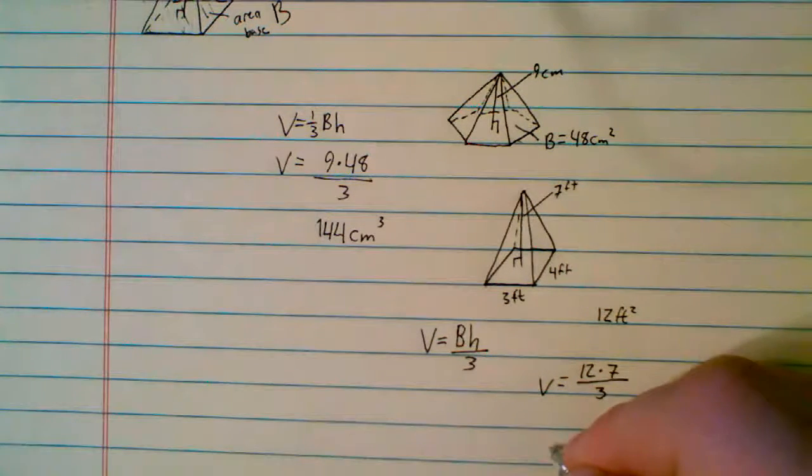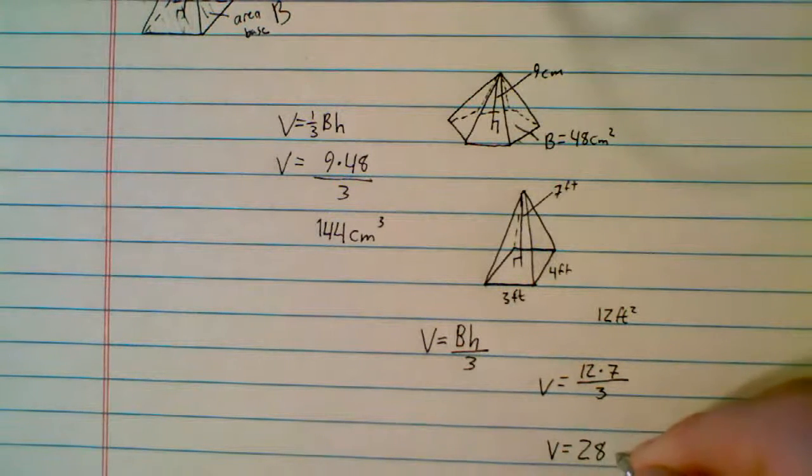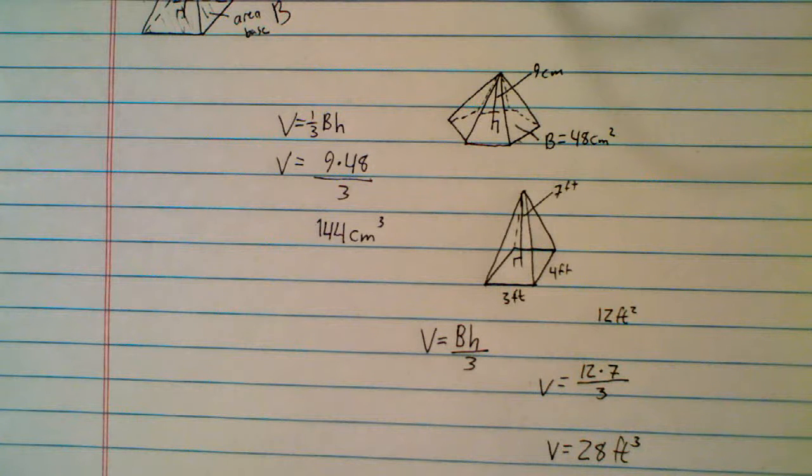And the answer to that, once we plug it all in, is 28 feet cubed. So as long as you know the formula and you know what you're looking at, this should be a pretty easy thing for you to work through.